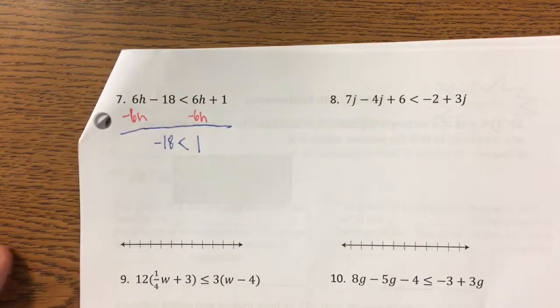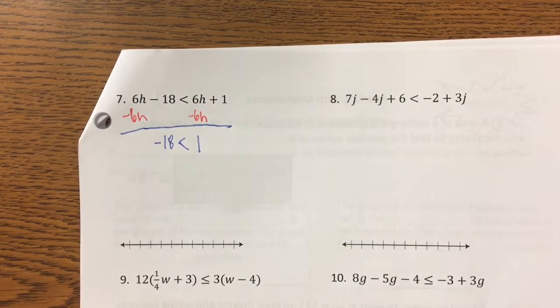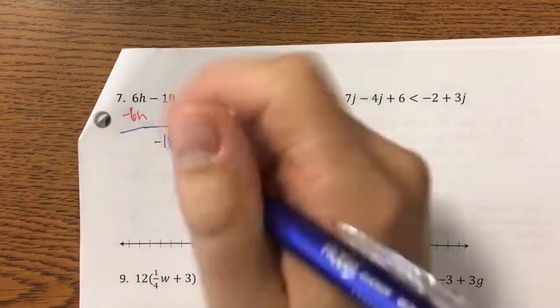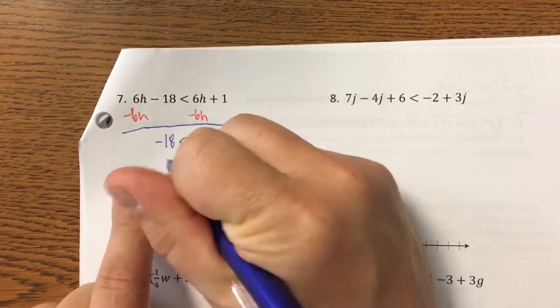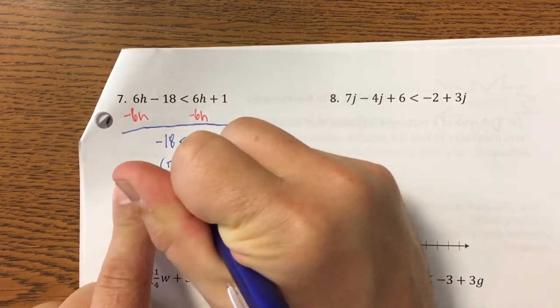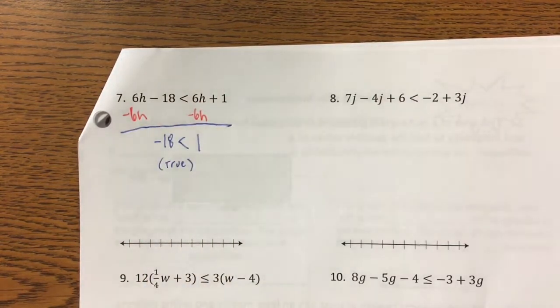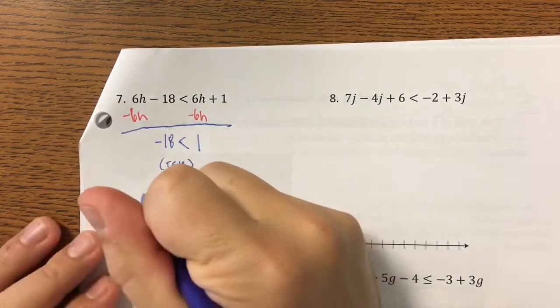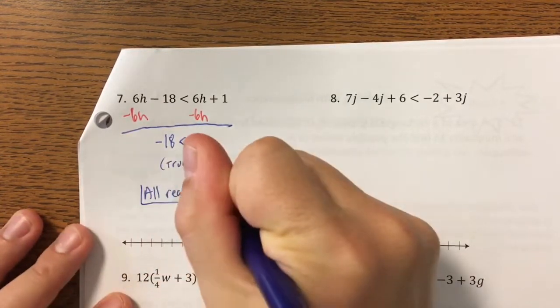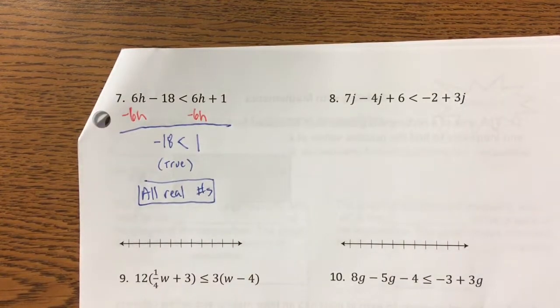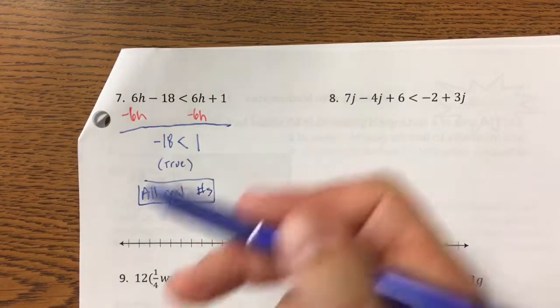So all my variables are gone, so it's not like I'm finding a solution set anymore. I'm now just trying to figure out, is this true or false? So what's the case here? Is negative 18 less than 1? Yeah, that's true. So I'm just going to make a little note that that's true. So the solution set, or what you're going to state as your answer, is all real numbers. Basically that means every single number on the number line is a solution. So any number you pick to plug into h here will work.